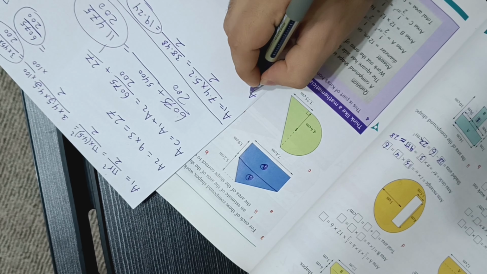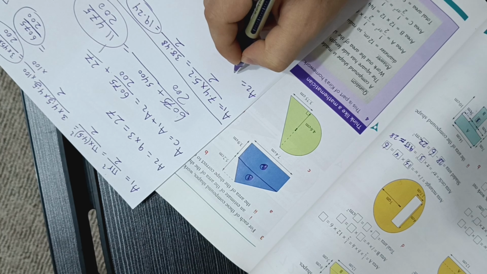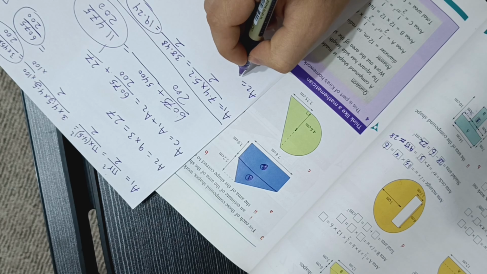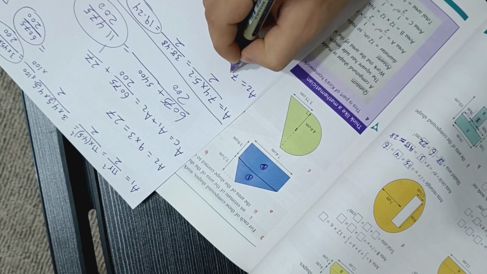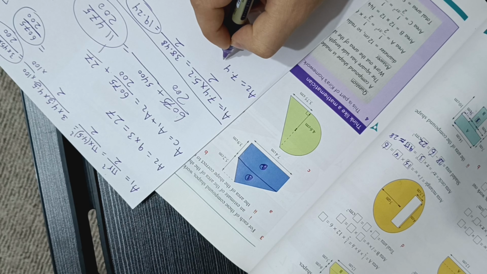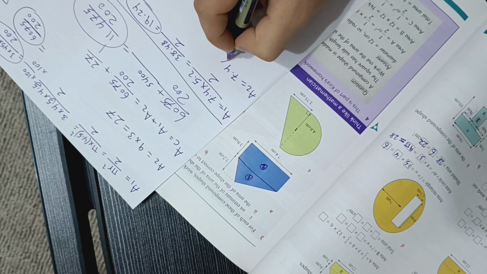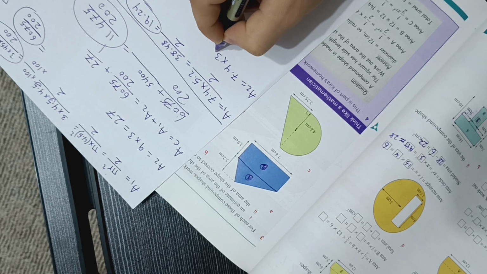How about A2? So in A2, we have length times width. So length is 7.4 times the width is 3.9.